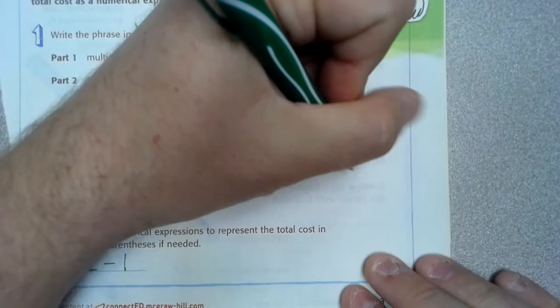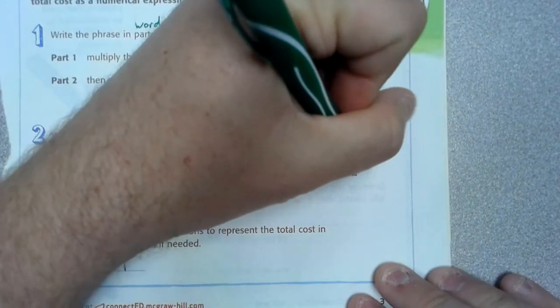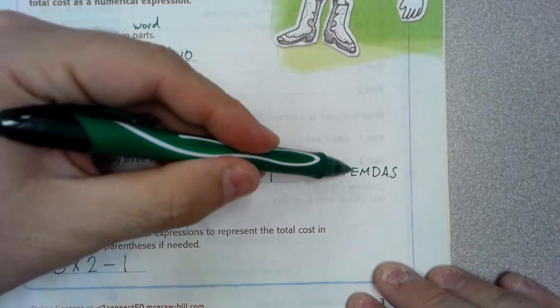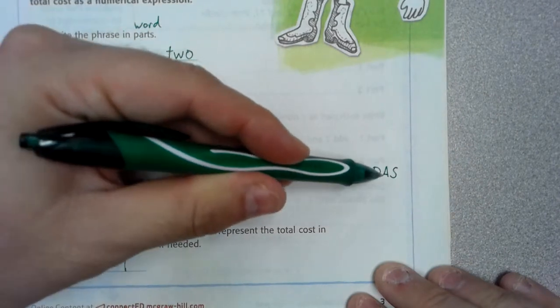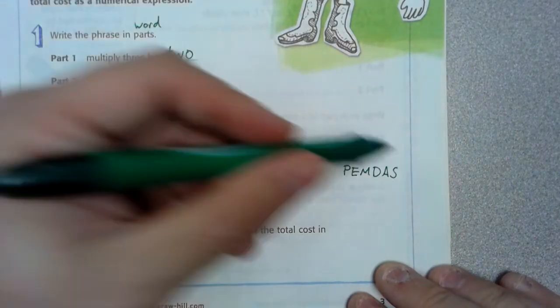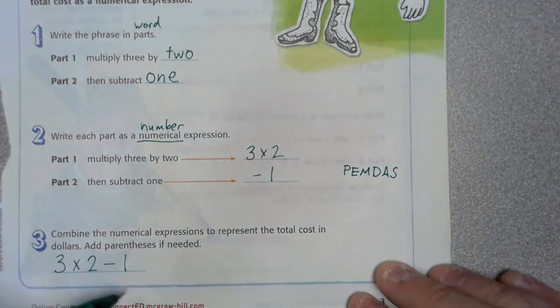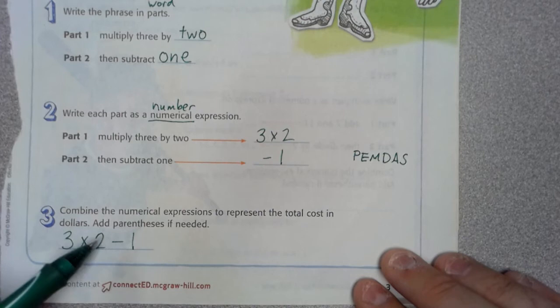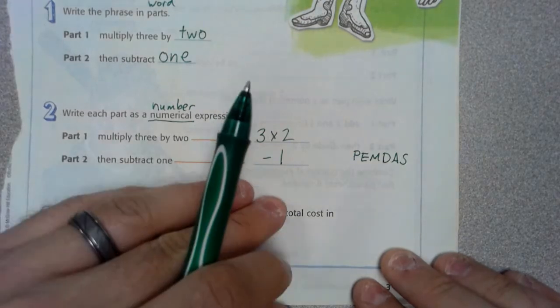And I'm going to tell you right now you don't, because if you remember PEMDAS, parentheses, exponents, multiplication, divide, add, subtract, if you do it in this order, you would do it in this order anyway. So you don't need the parentheses for this. Okay, you don't need it. You can put them, but you don't need, because you're supposed to do multiplication first anyway. So this one you won't need it. I'm sure we'll have some in the near future that will need it.